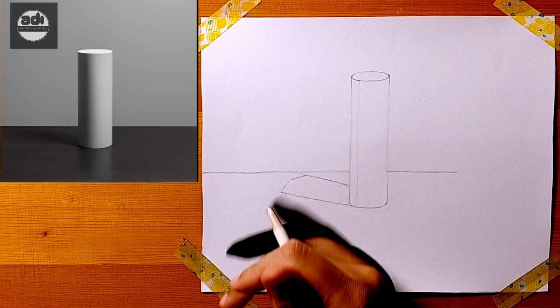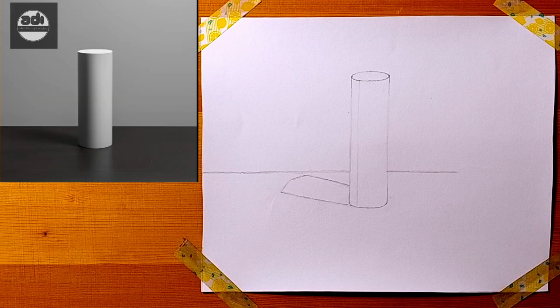There you go, we have a linear construction of a cylinder which is ready for a tonal stage of our drawing.